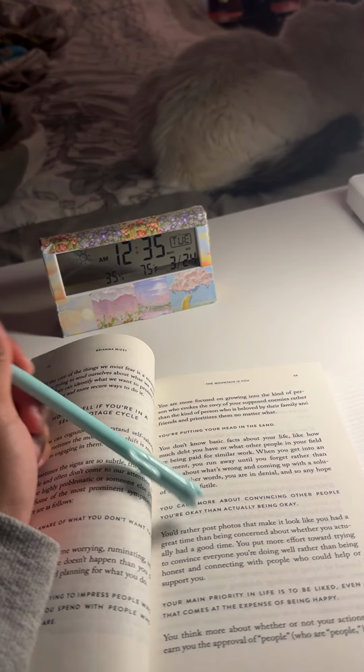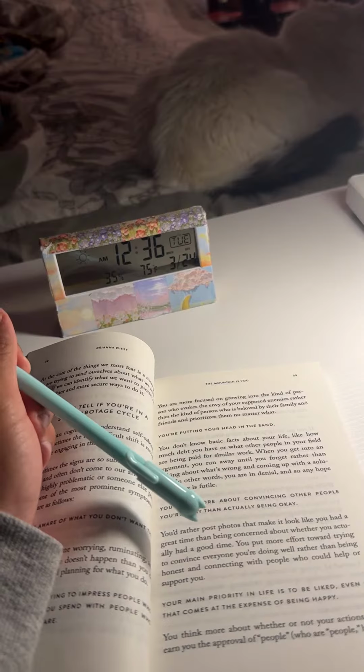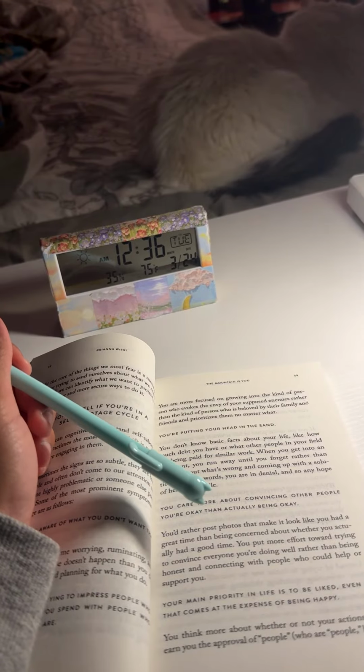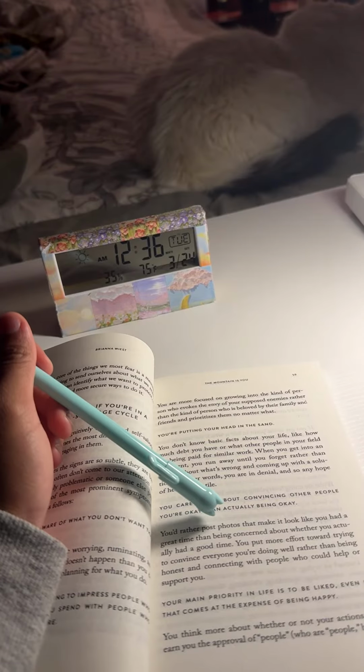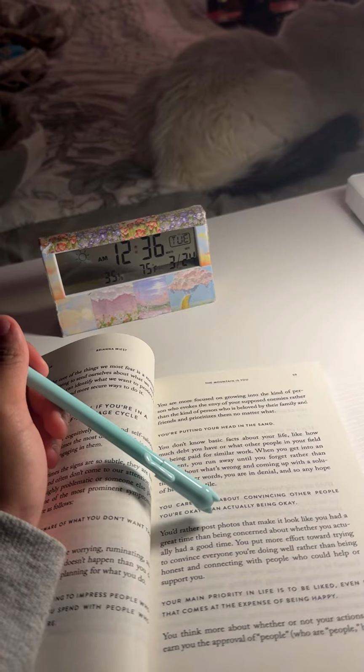I don't believe I relate to this, which is good, because I don't want to make it look like I had a great time. I would never post photos like that. Then again, if I had to, I probably would.